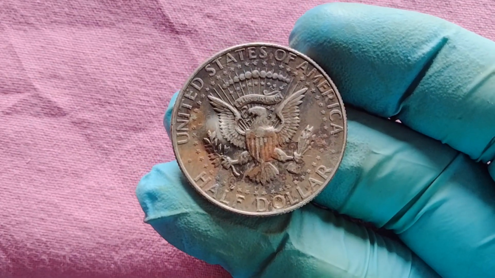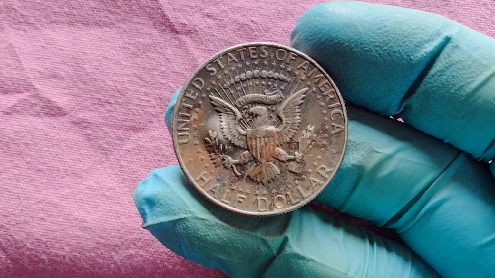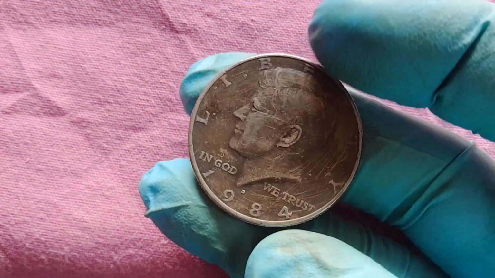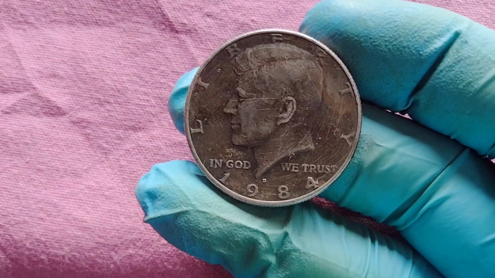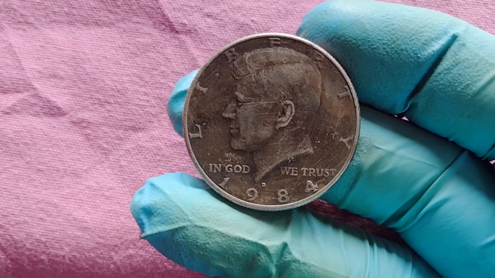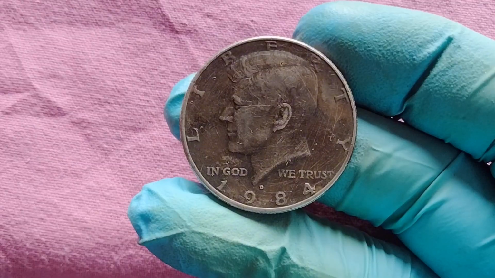By the time the 1984 D issue was produced, the coin had already transitioned fully to a copper-nickel-clad composition, a change that had been implemented in 1971 after rising silver prices made precious metal coins too expensive for everyday circulation. The obverse side of the 1984 D.